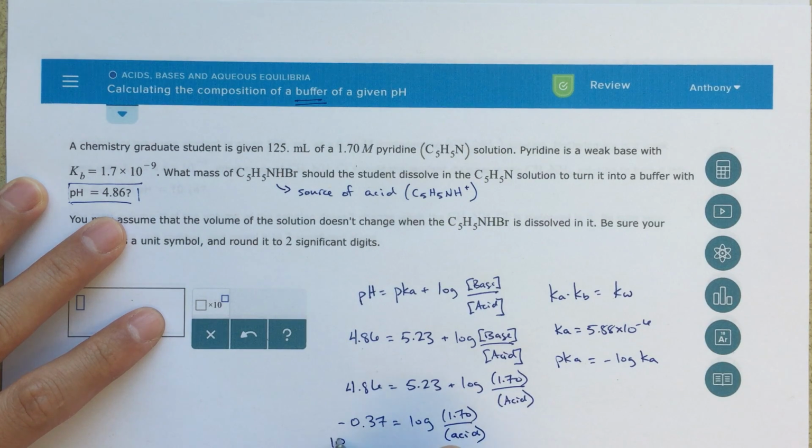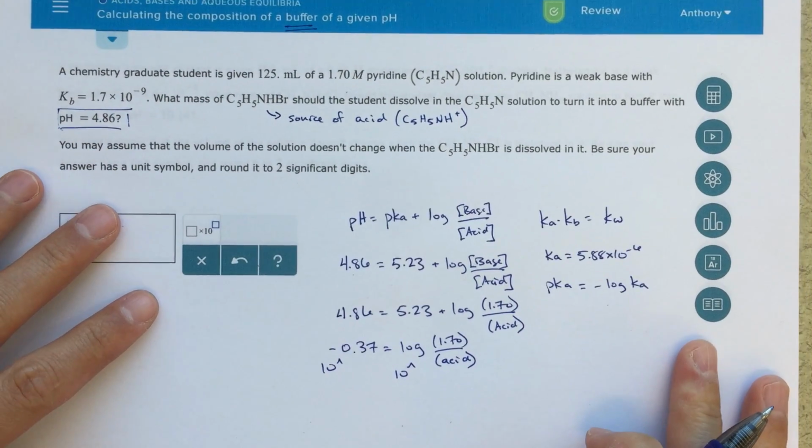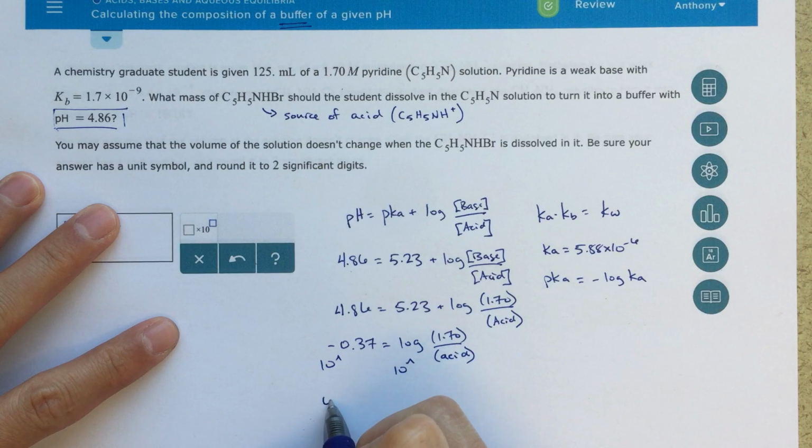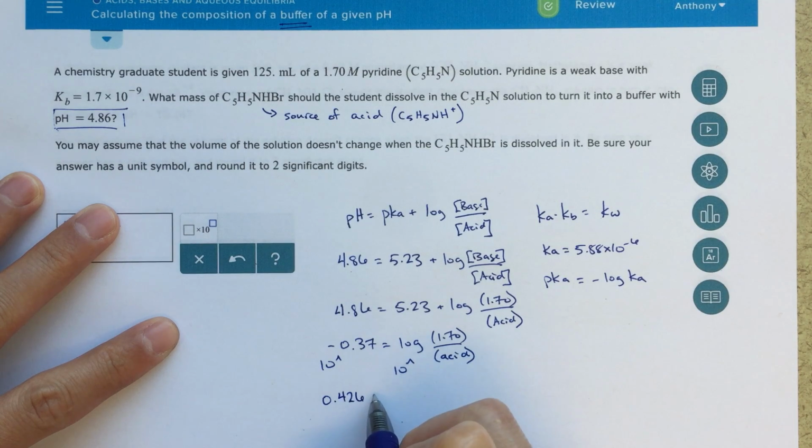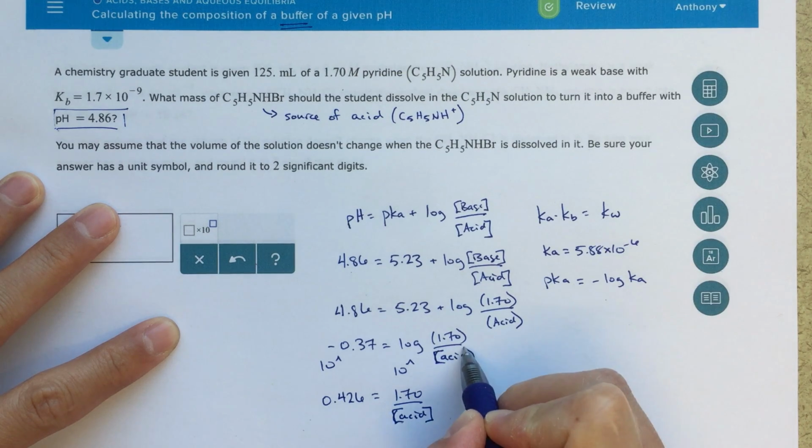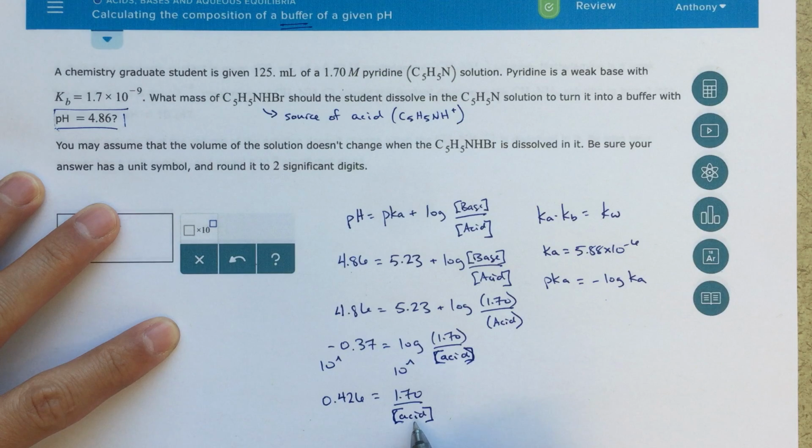Now I'm going to take 10 to the power of both sides. That's going to get rid of this log. That leaves me with 0.426 equals 1.70 over my concentration of acid. So really, we should be using brackets here. So that concentration of acid, let's put some brackets in, I can solve for that.